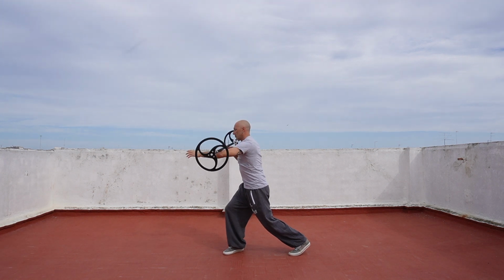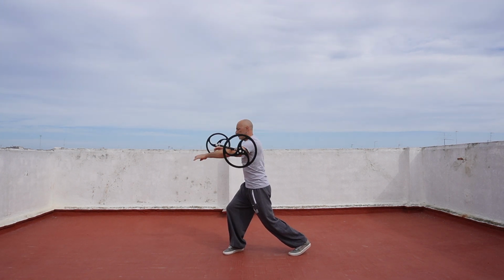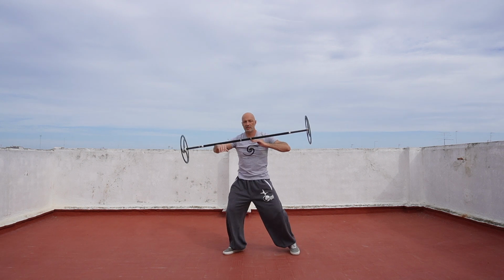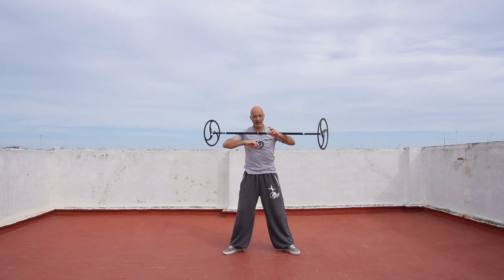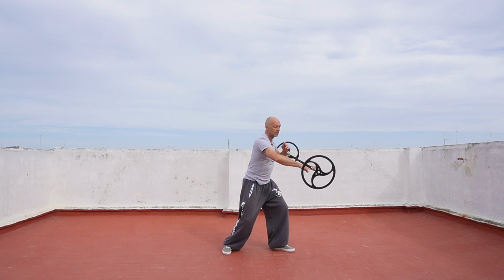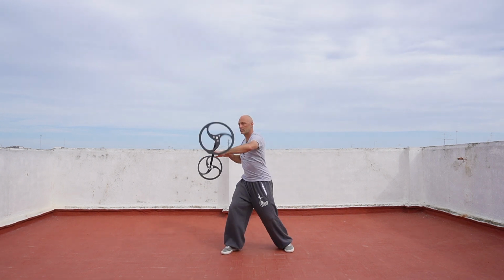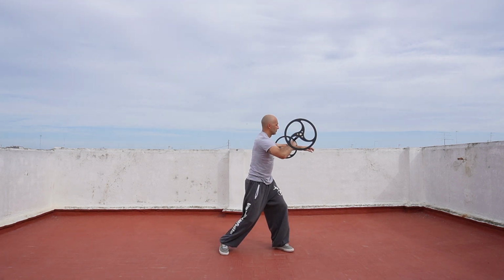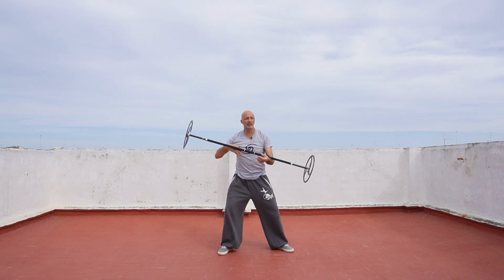And how to get out? Stabilizing my chi roll, rotating my upper body and coming back. Easy.